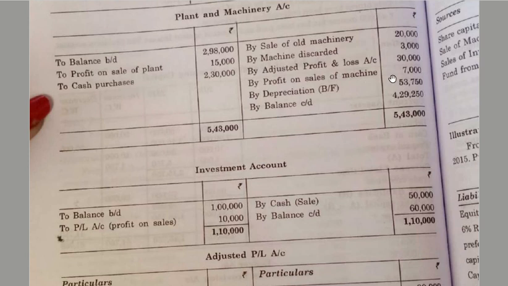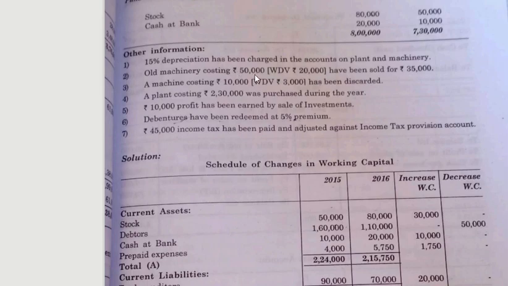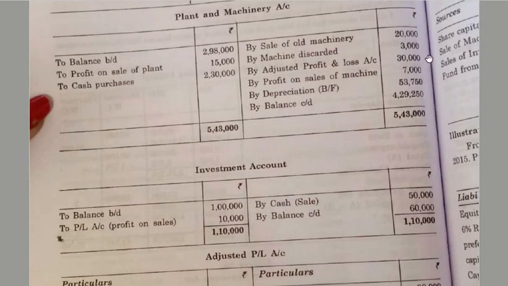By profit on sale of machinery 7,000, which is your profit. How did you get this 30,000? The written down value is 20,000 and the cost of the machinery is 50,000. So 50 minus 20, which is your 30,000, is nothing but your depreciation. So you consider it as by adjusted profit and loss account 30,000.